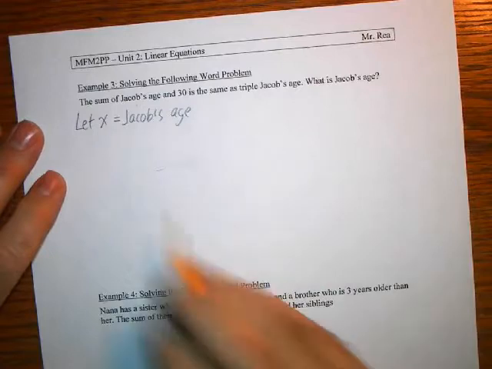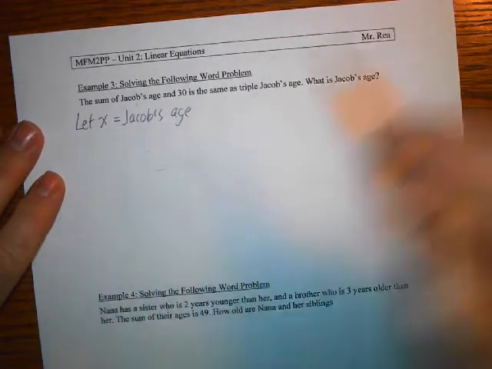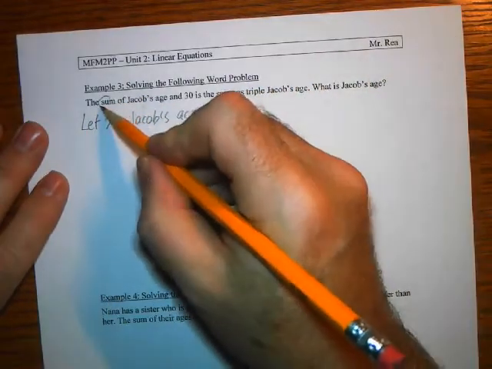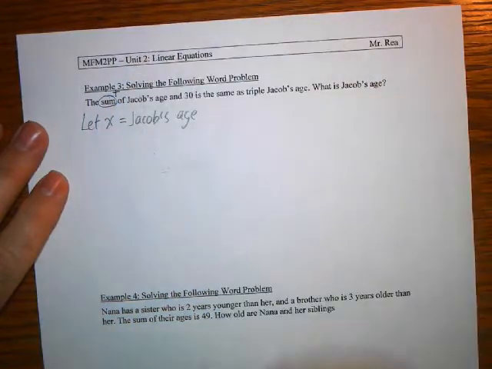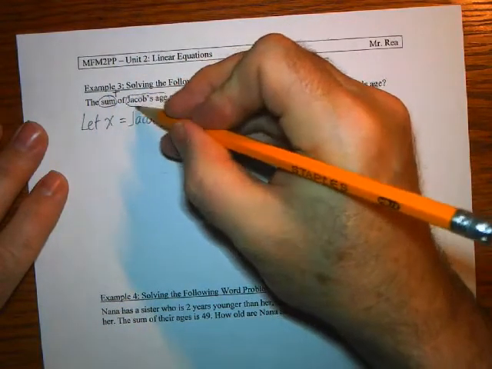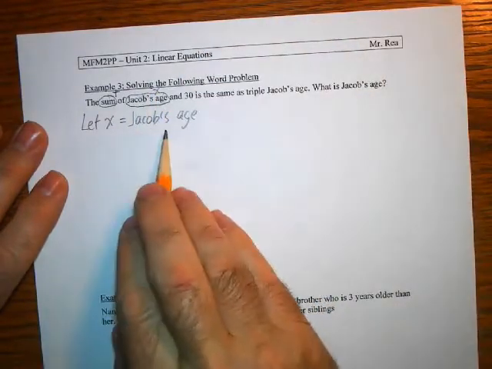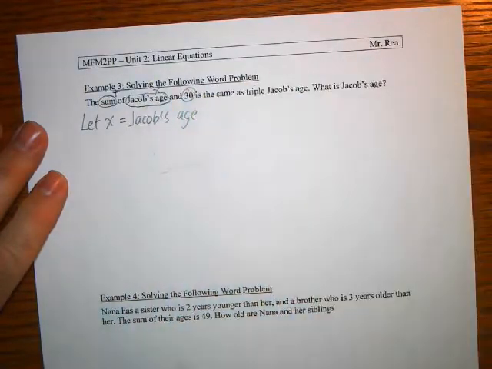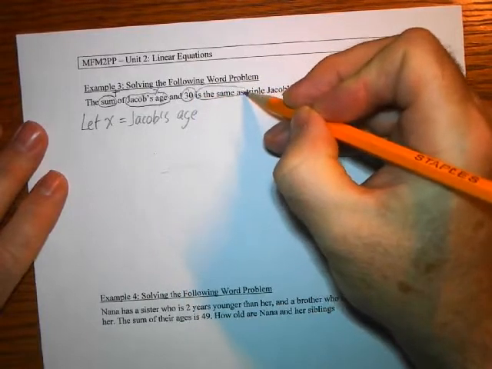Okay, so wherever I see Jacob's age, I'll know that that means x. So I can read this here, the sum. I don't have as much room now that I've written something here. Sum means plus. Jacob's age, well, we know that's x. We just declared that here. And 30. We don't translate that. Is the same as, so that's equals.